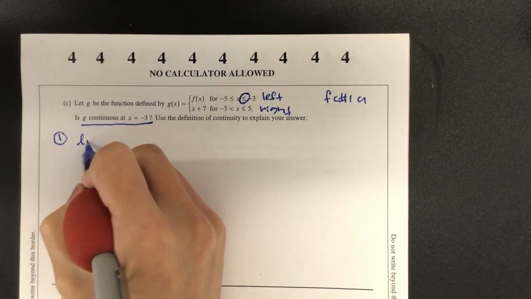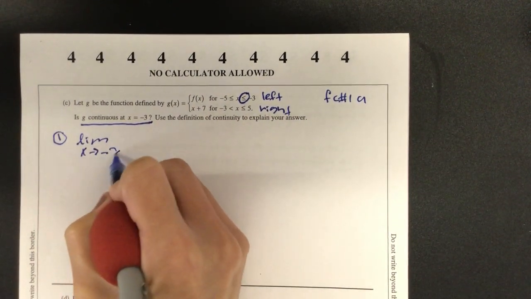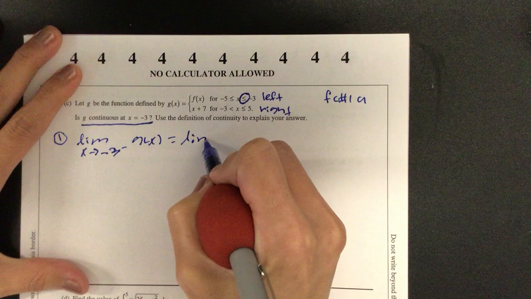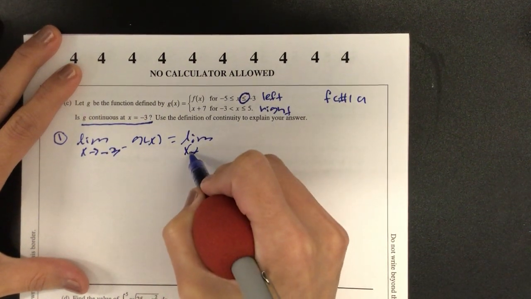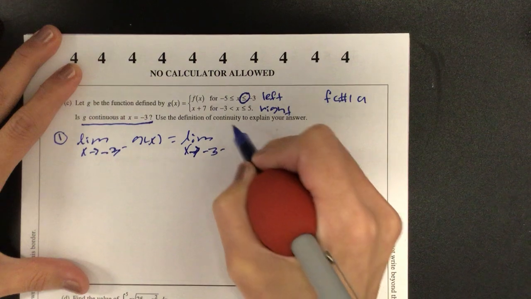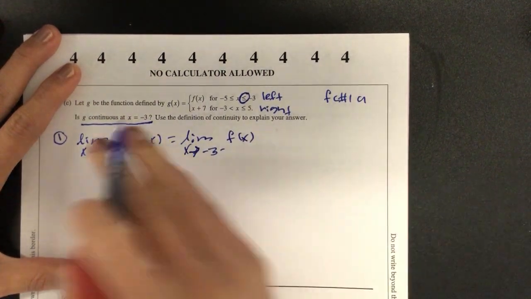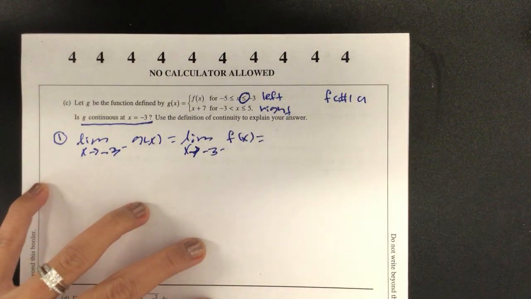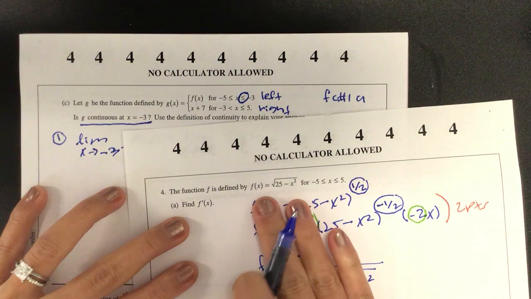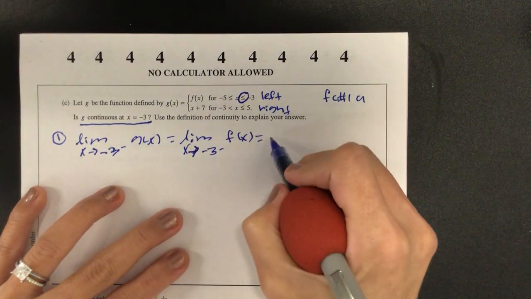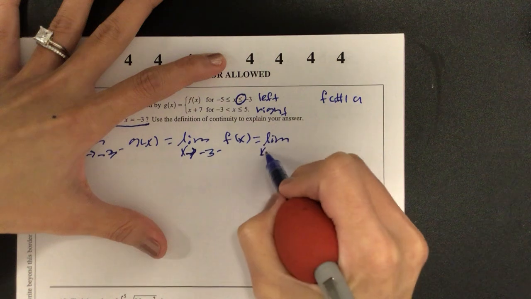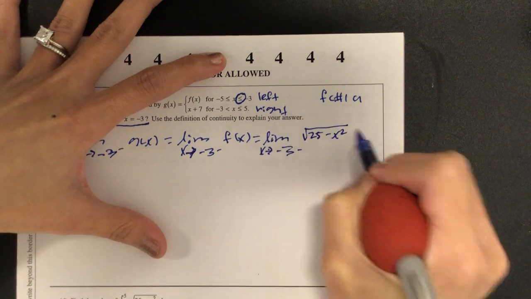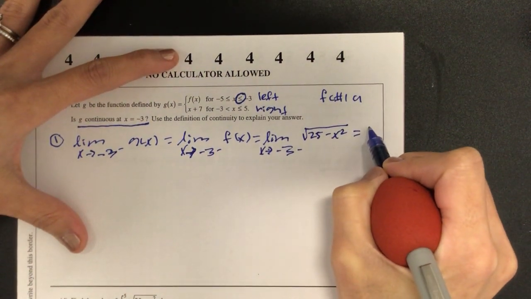So from there, let's write out the limit as x approaches -3 from the left of g of x is equal to the limit as x approaches -3 from the left of the f of x, because they give us g and there's also an f in there. And then now we're going to plug it in. Y'all remember the equation that was given to us at the beginning right here? Okay, so we're going to use that for f of x. So we have the limit as x approaches the negative 3 from the left of the square root of 25 minus x squared. Didn't we already find that value? Wasn't it 4?